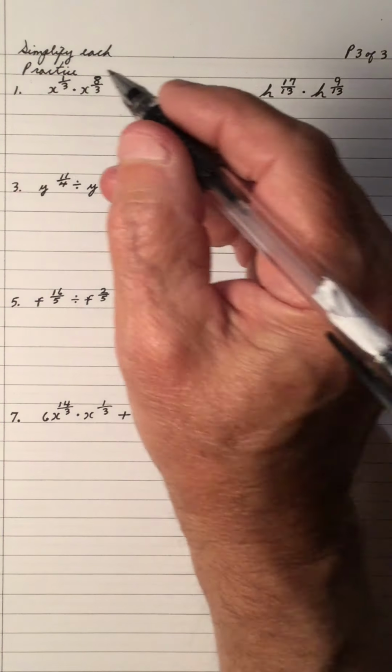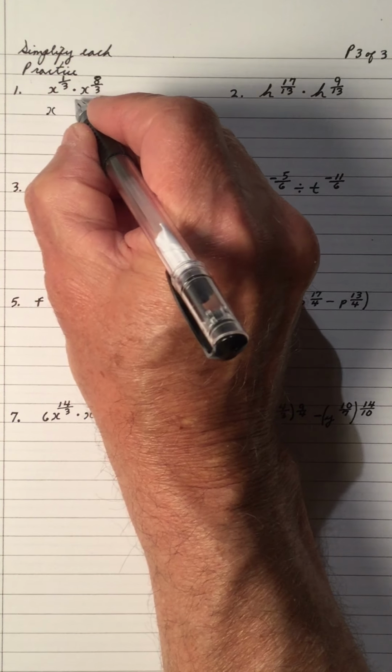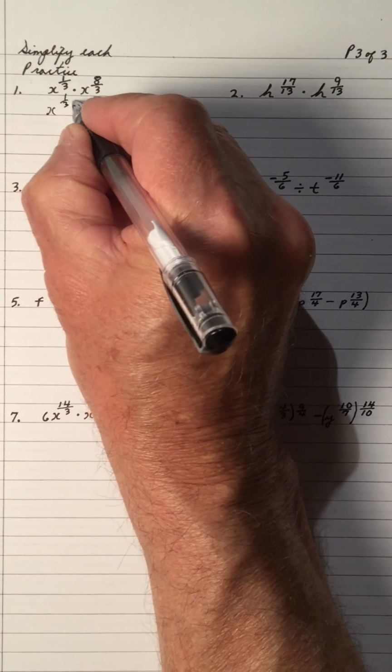So here I'm going to work them out now. Same bases, we're multiplying, write down the base. When we multiply, we add the exponents.